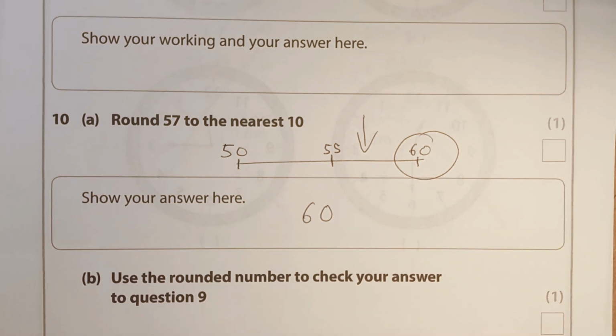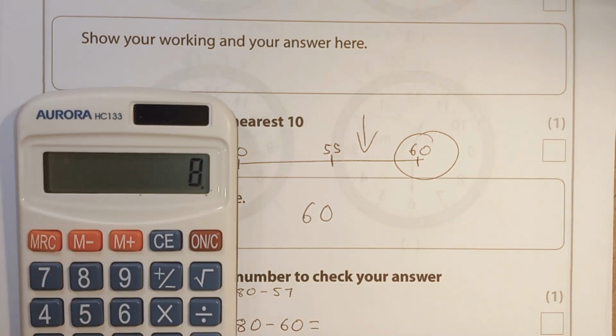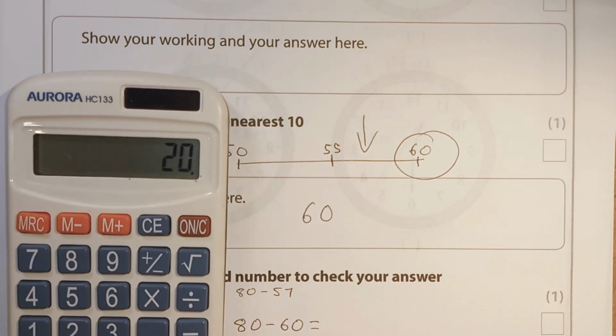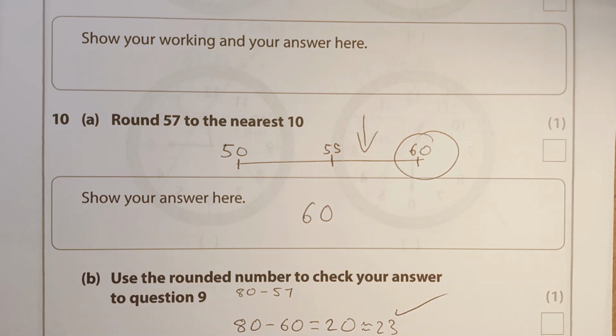And part B, use the rounded number to check your answer to question 9. Well, if you remember in question 9, we had 80 minus 57. But if we're using our rounded answer, what we're saying is 80 minus 60. Because it's a rounded number, we don't really need to use the calculator because we're just looking at tens. So it's like 8 tens minus 6 tens, 2 tens. So we get an answer of 20. And that's approximately equal to, or it's close to 23. So that looks okay. Nice and close.